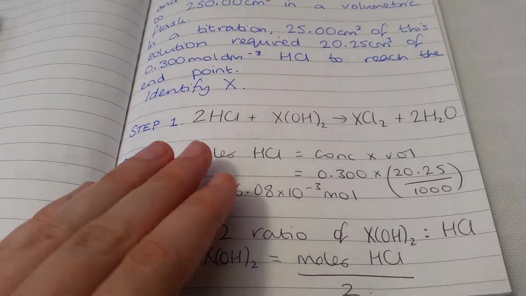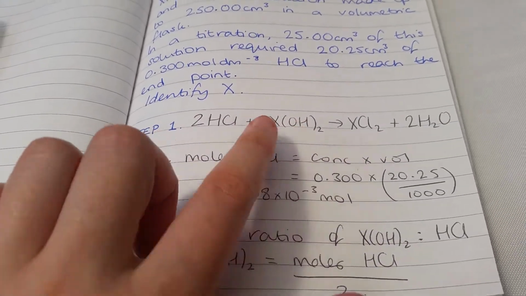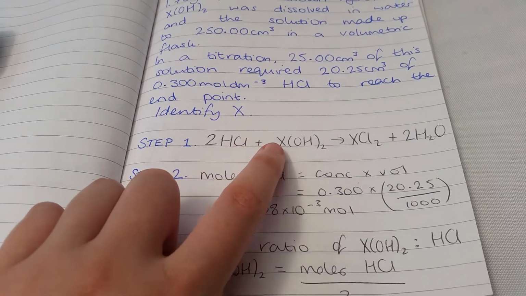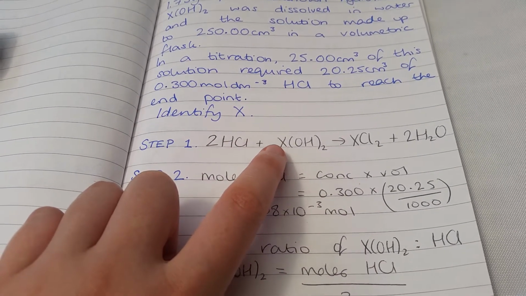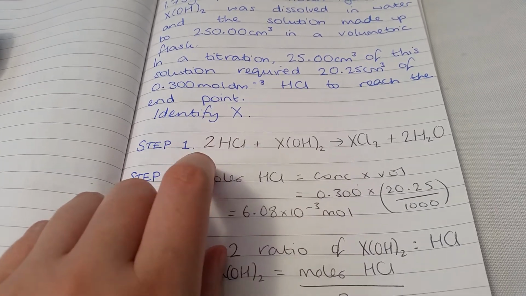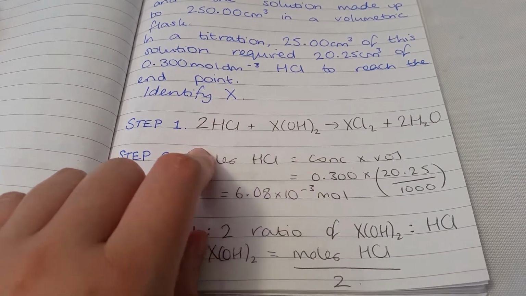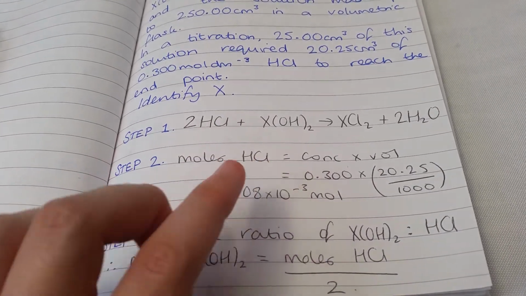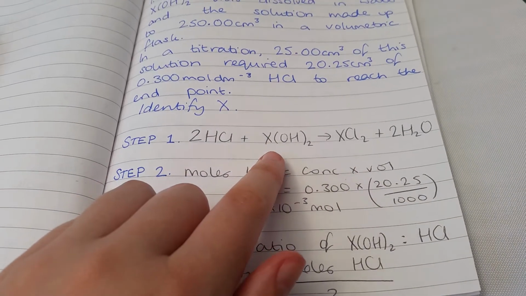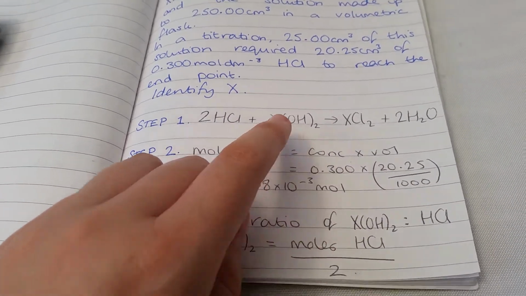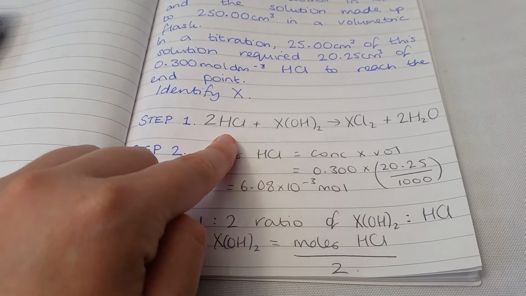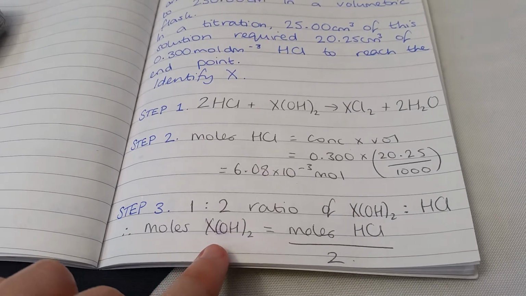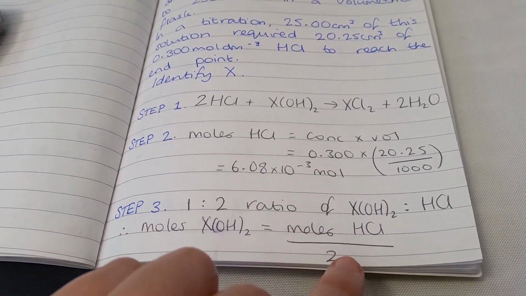Then the third step, we look at the balanced equation. These ratios, the big balancing numbers in front, we've got a 2 there, we've got a 1 there. We don't write 1. It's called stoichiometry. And we're going to use these balancing numbers to figure out the moles of this hydroxide. So you can see we've got twice as much of the acid compared to the hydroxide. So that must mean that moles of the hydroxide is moles of acid divided by 2.